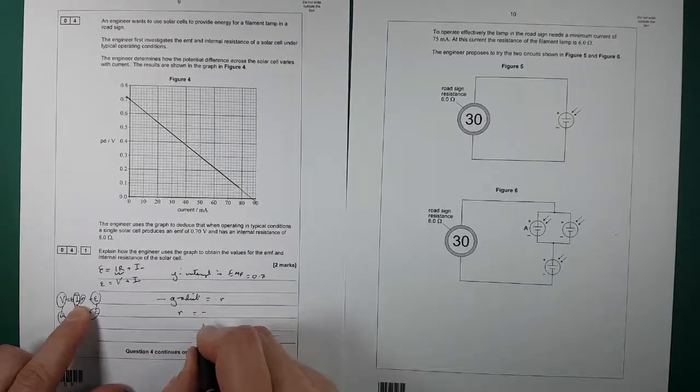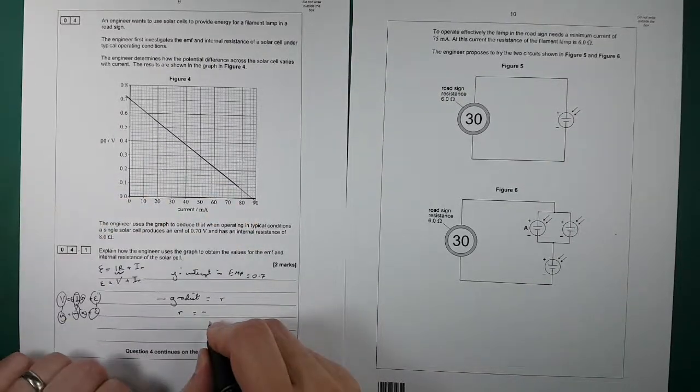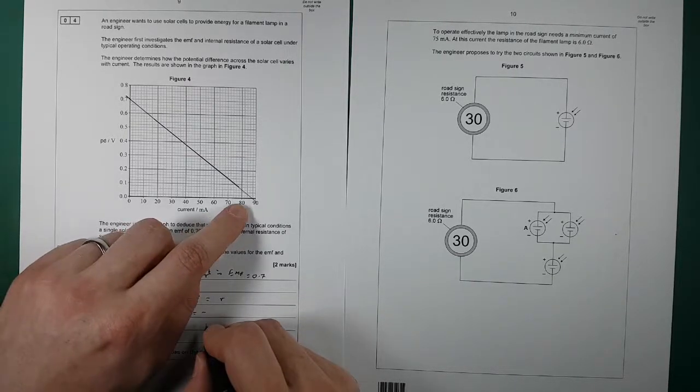So little r is equal to minus, we just need to quickly work out the gradient here.